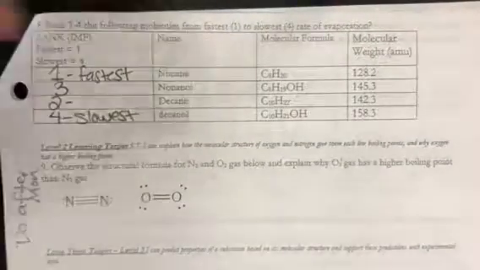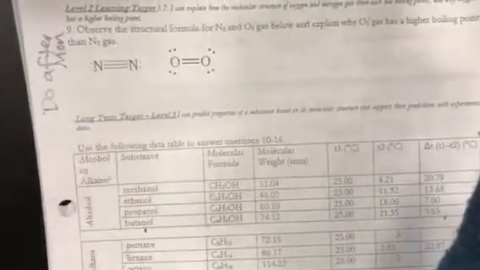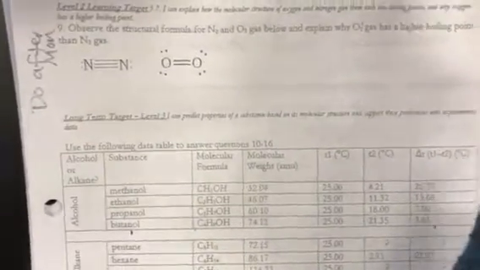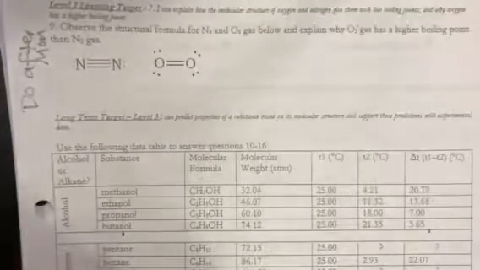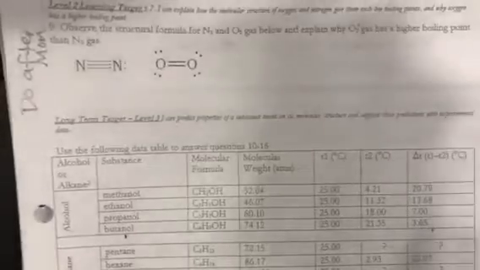All right, so then I'm moving down to your level 3 long-term learning target, where you can say, I can predict properties of a substance based on its molecular structure and support these predictions with experimental data. I have experimental data, and I'm going to share that information with you.